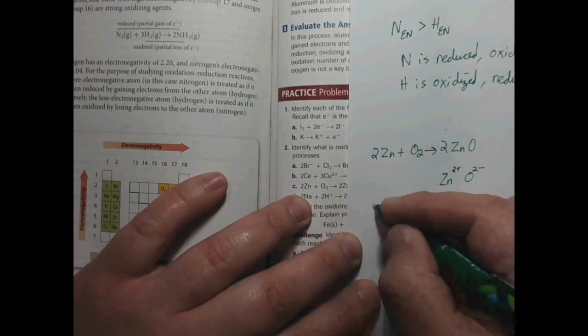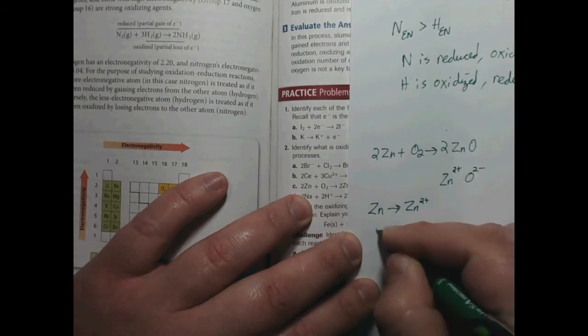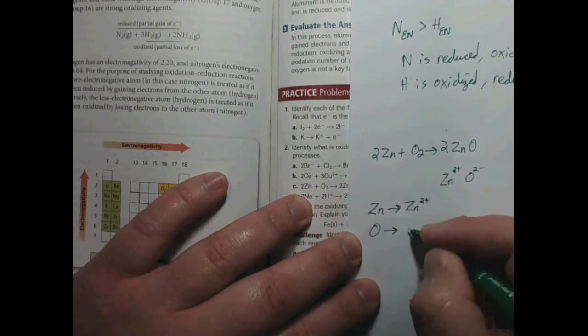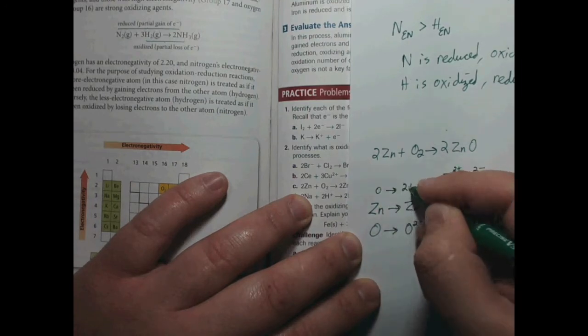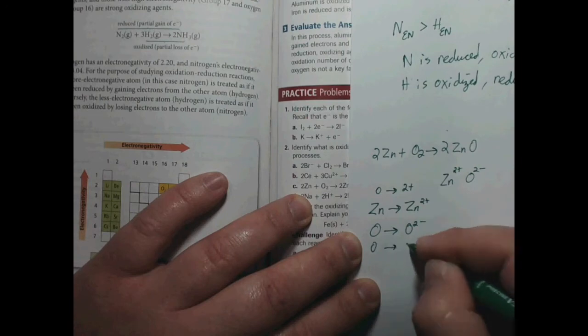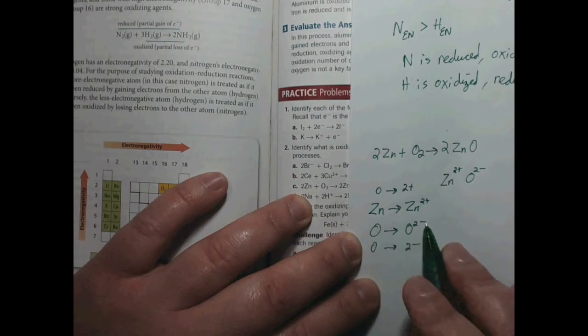So, going from this, zinc goes to zinc 2 plus, and O goes to O 2 minus. It's neutral to 2 plus. It is neutral to 2 minus. Zinc is oxidized. Zinc lost electrons. Oxygen gained electrons.